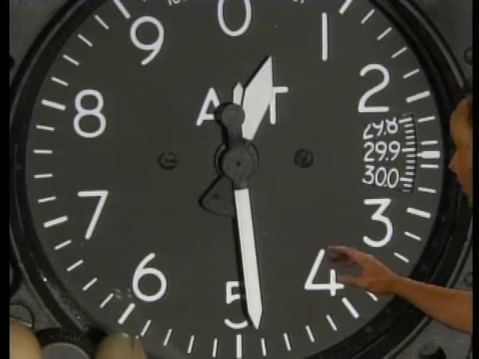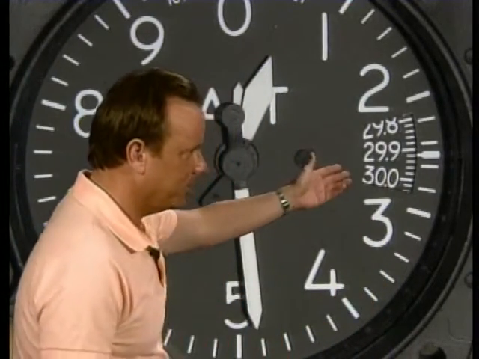Now, another thing you need to know is what happens when you adjust the setting window in the altimeter. Well, let you and I take a look and see what happens when you adjust the setting window in the altimeter.